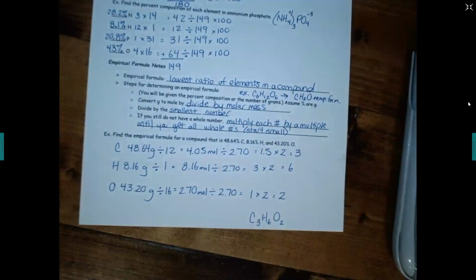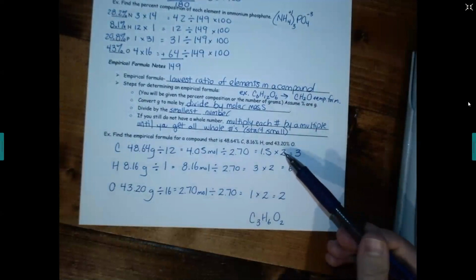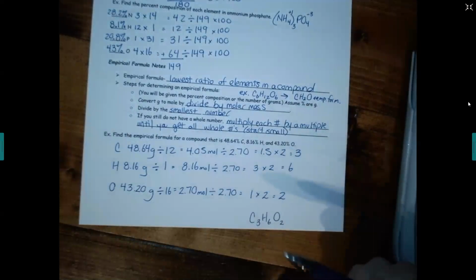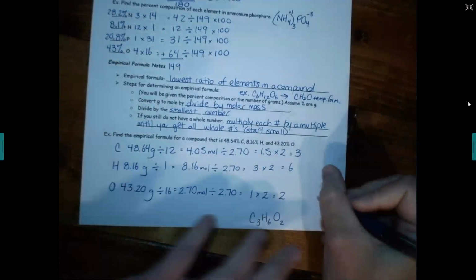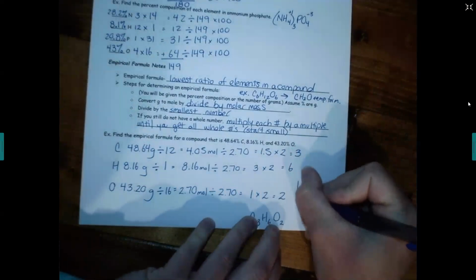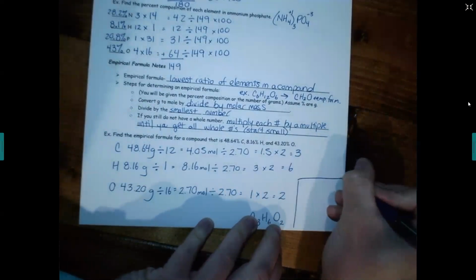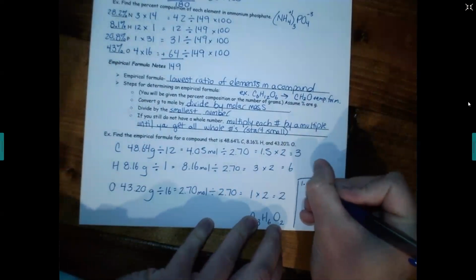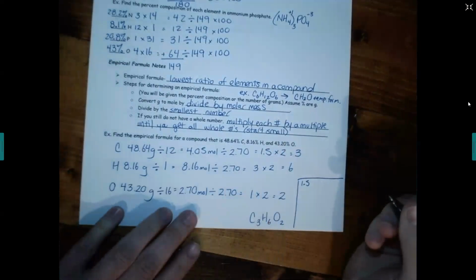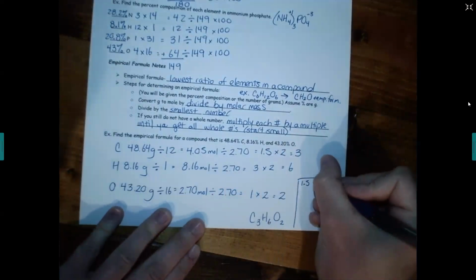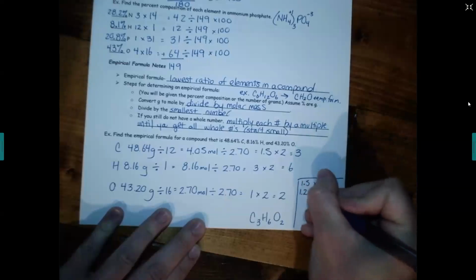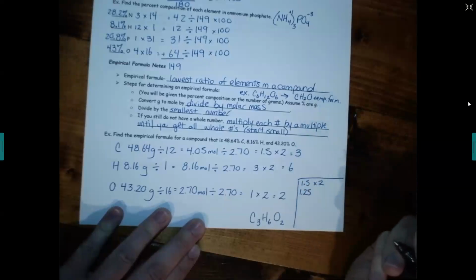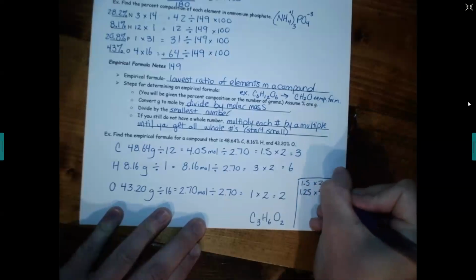So like I said, when you get to this step 4, when you have to multiply by a multiple, some common things you'll see, I'm going to make a little note off to the side here. Like in this case, if your number ends in 0.5, then the multiple you're going to want to use is 2. If you get 1.25, then the multiple you're going to want to use is 4.